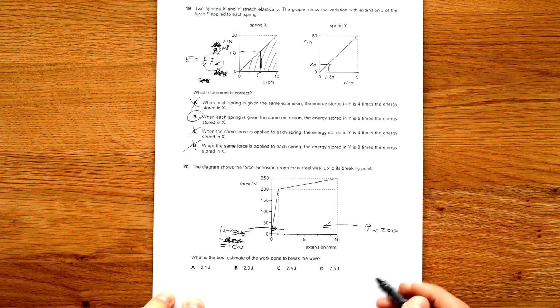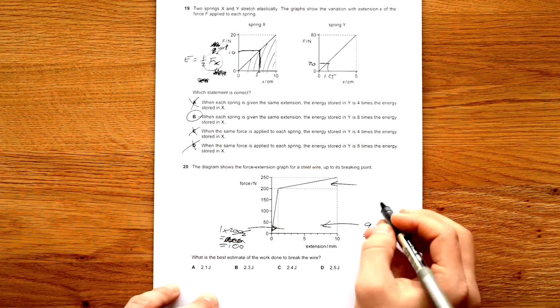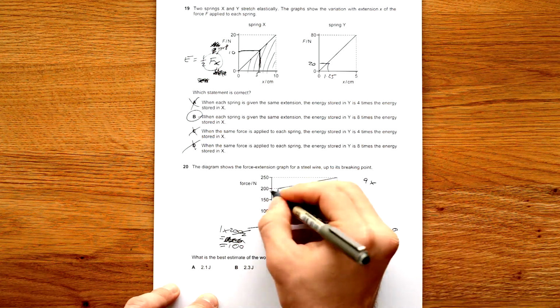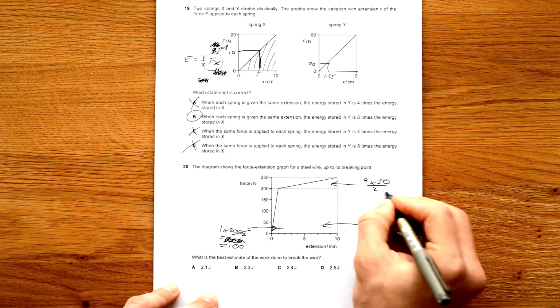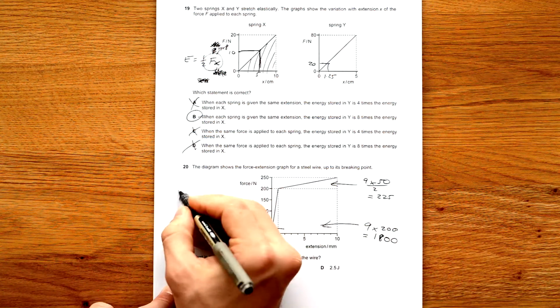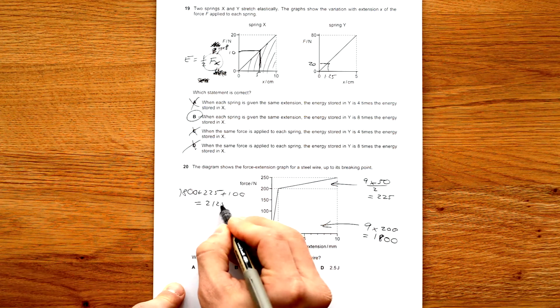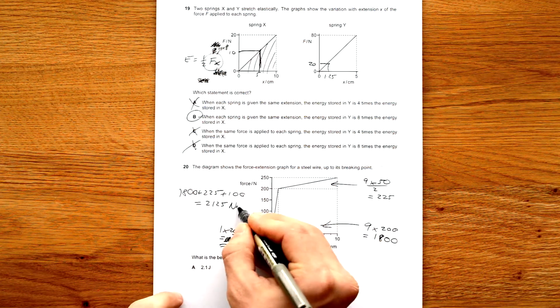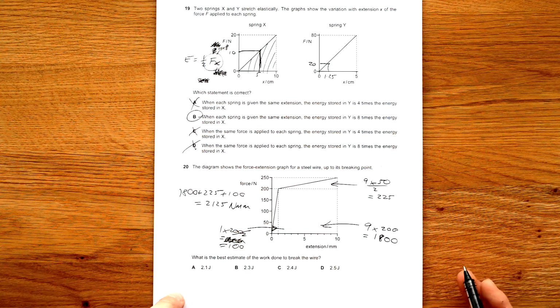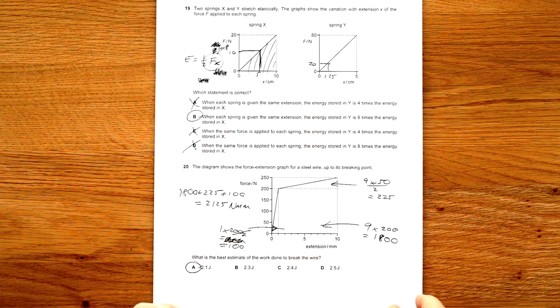Here we have this rectangle, 9 times 200, 1,800. And we have this triangle here as well. That's 9 times 50 divided by 2, 450 by 2, that's 225. Add these all up together, that gives us 2025, so that gives us 2125. That's Newton millimeters. Of course, we know we have to divide by 1,000 to get Newton meters. That's okay because we can already see that this is going to be closer to 2.1 joules.